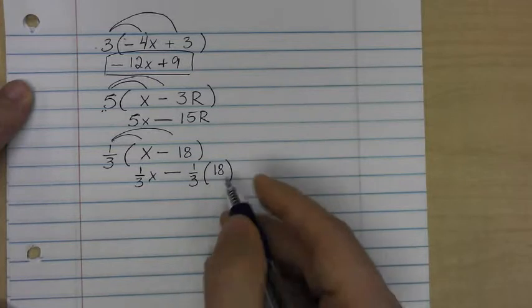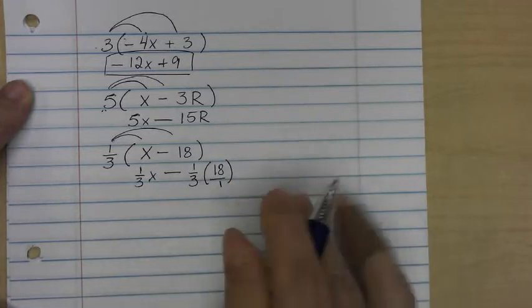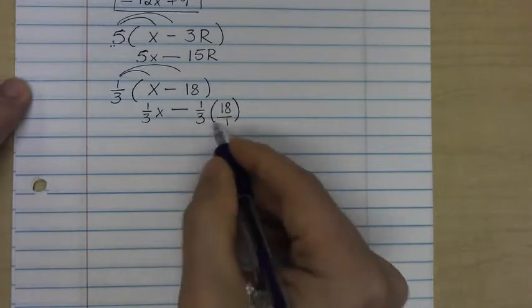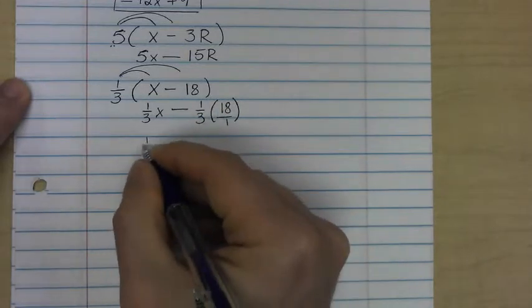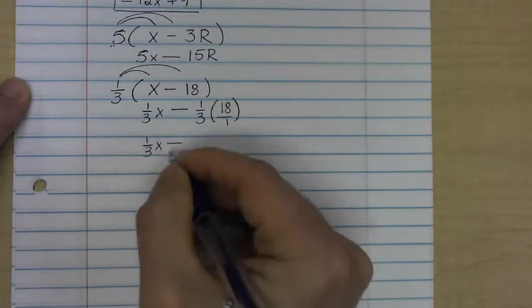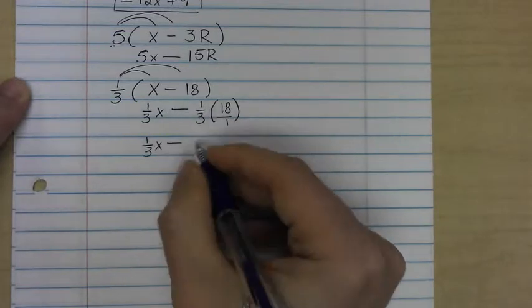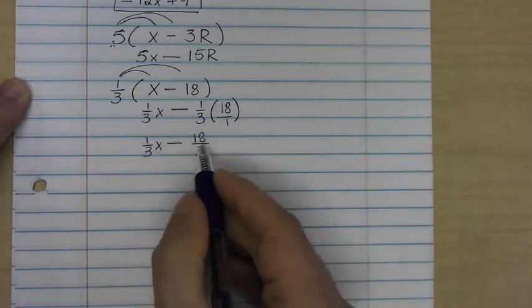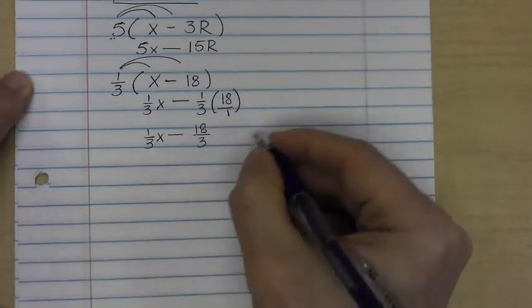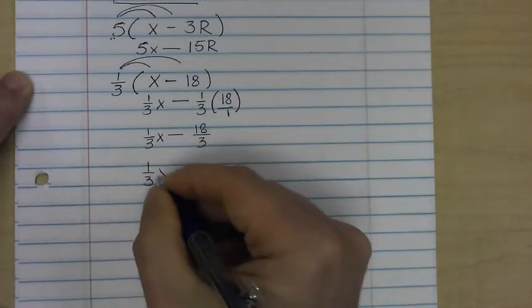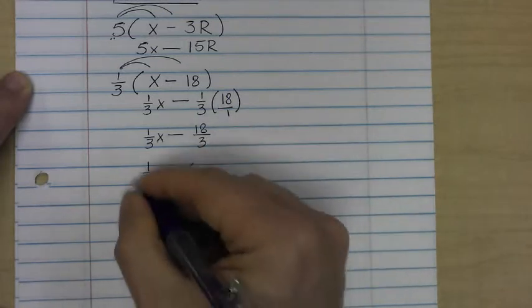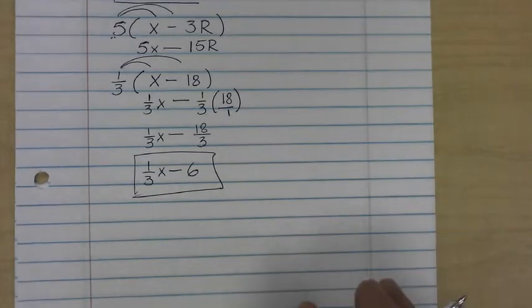Now, to make this into a fraction, I'm going to put it over 1. Now, remember how we multiply fractions. We go straight across, numerator times numerator, denominator times denominator. So, I still have my 1/3 x minus, that part didn't change. On top, I have 1 times 18, which is 18. On bottom, 3 times 1, which is 3. Now, all I have to do is simplify this. So, I've got 1/3 x minus, and 18 divided by 3. Well, 18 divided by 3 is 6. And there's our answer. All right, let's try another one here.